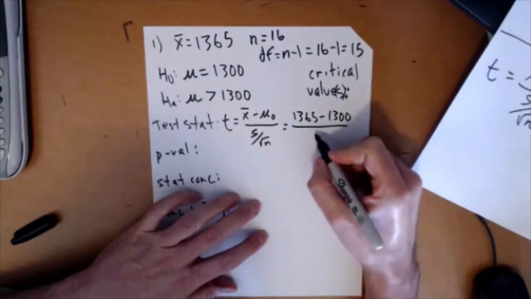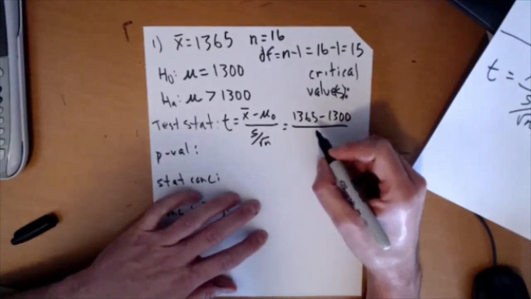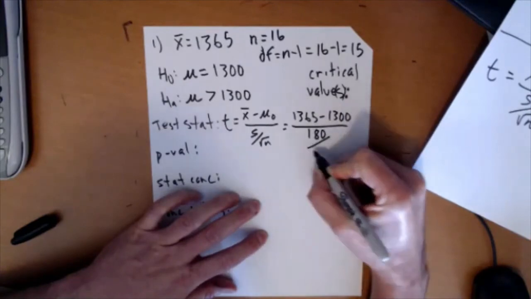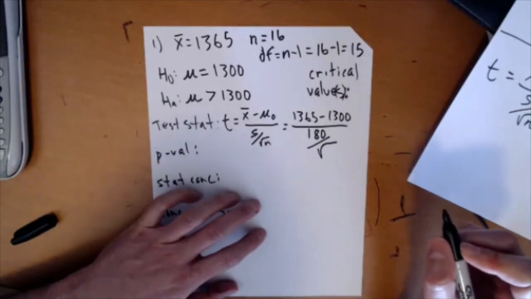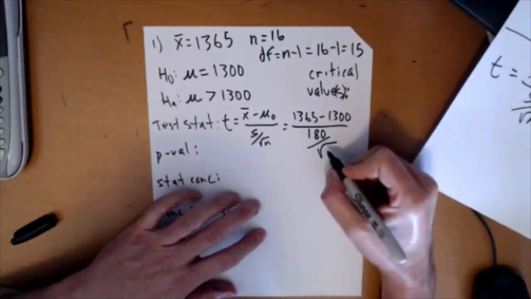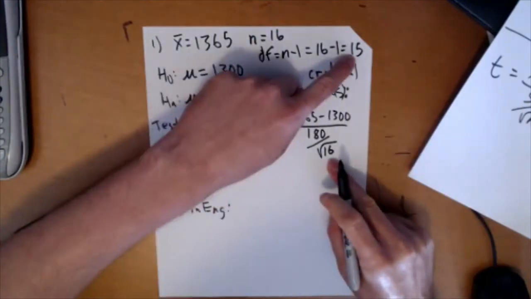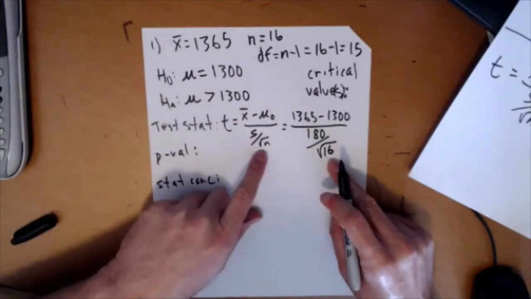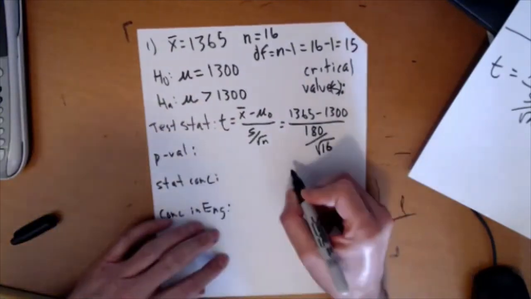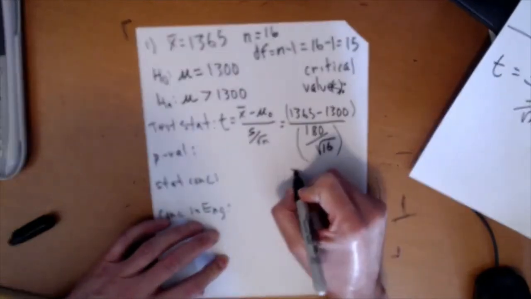1,300, over S. Sample standard deviation, they straight up told us, was 180, divided by the square root of, simple random sample 16. So put 16 here. Common mistake is you accidentally put the degrees of freedom. So the degrees of freedom we need for our T table, but right now n is just 16. Okay, now we need to crunch that mess. Maybe put the bottom in parentheses, top in parentheses so we don't mess it up.